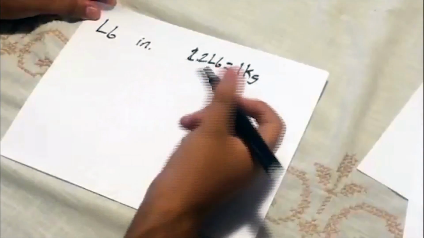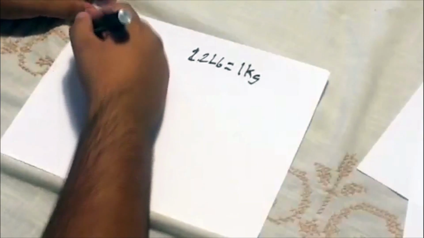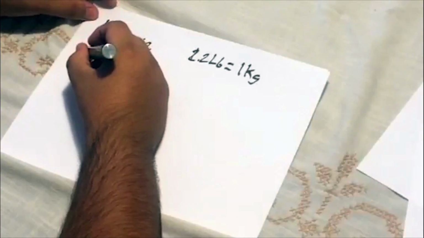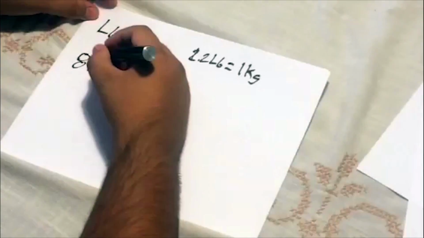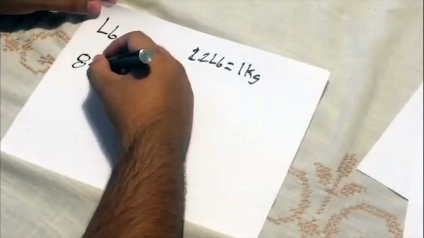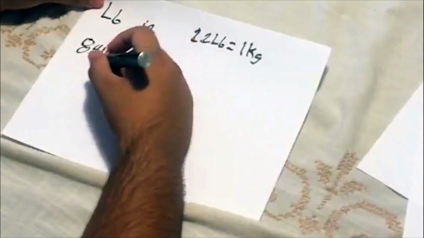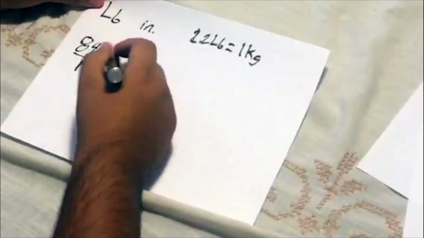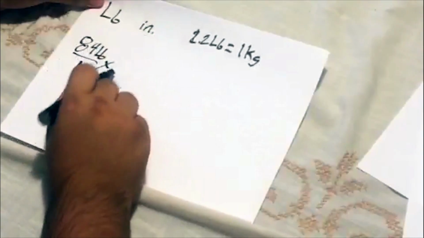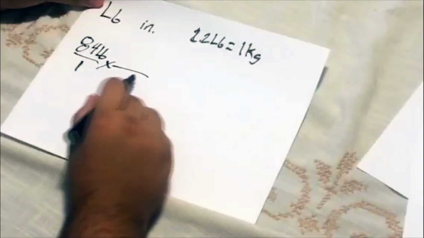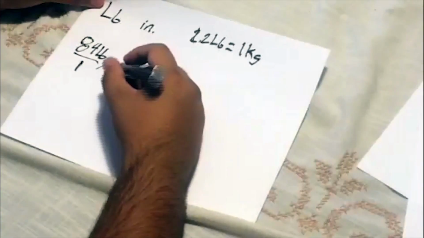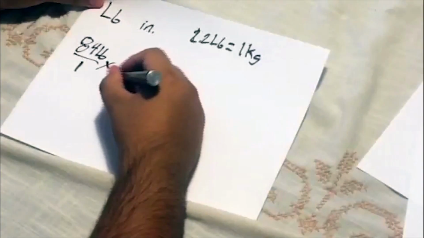Let's say we measure our patient and our patient weighs 84 pounds. Since we know that our patient weighs 84 pounds, we have to now find what the key is to convert. Since we want to have pounds down here, we write, I know that 2.2.